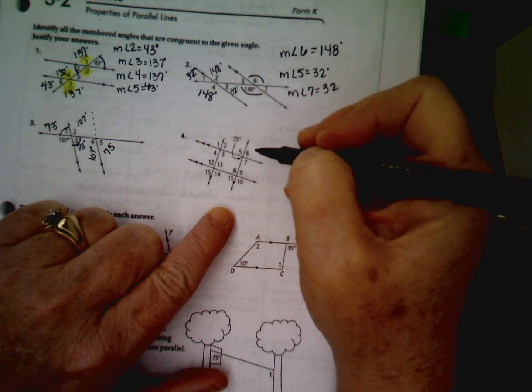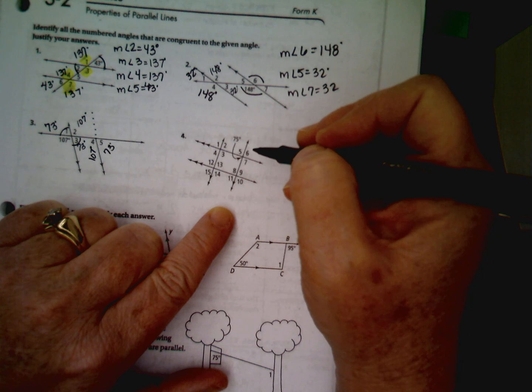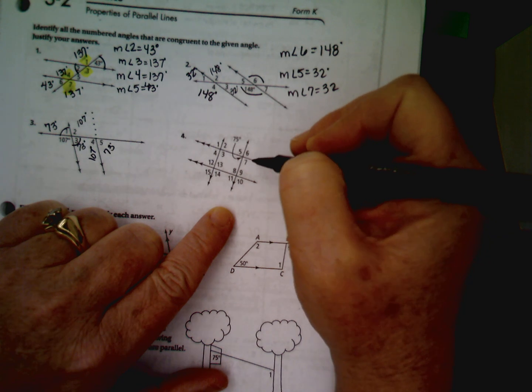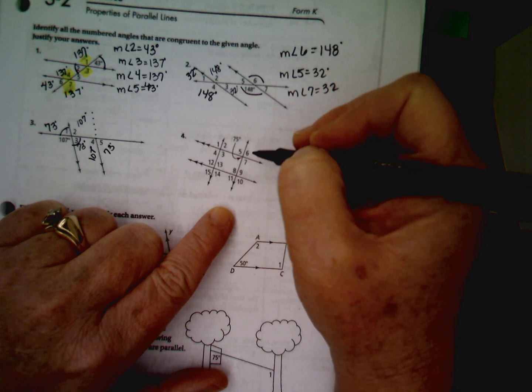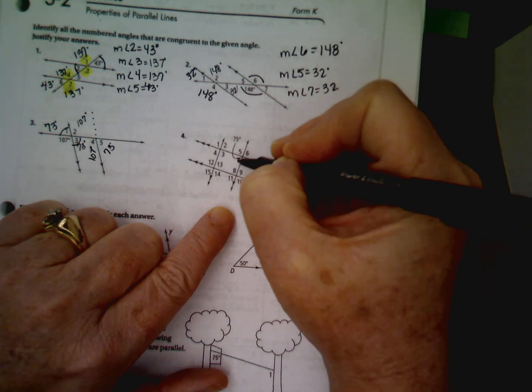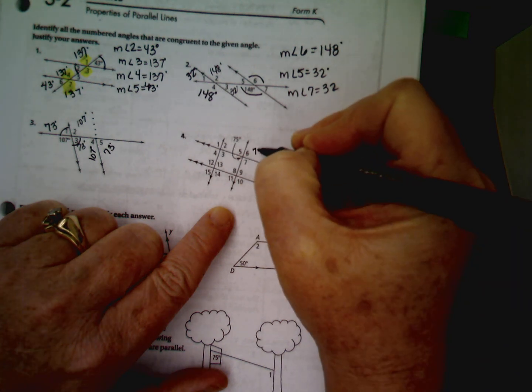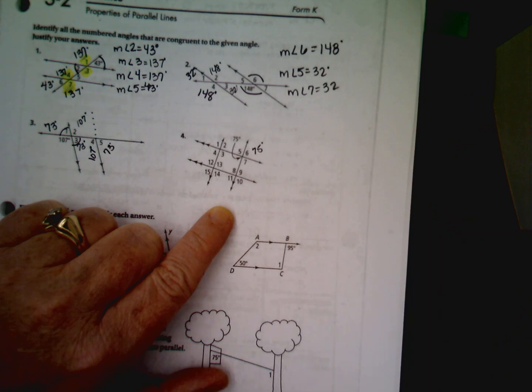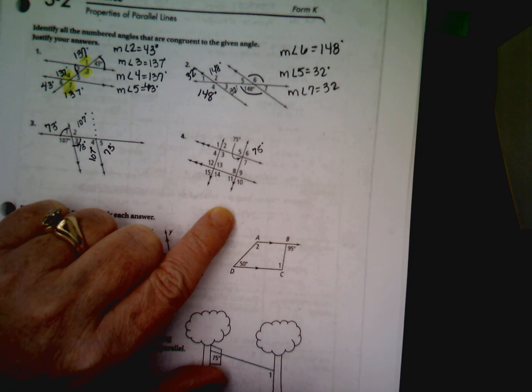Keep thinking. You're trying to get to what number? Oh, okay. So if this is 75, then you're telling me this is 75, right? Because they're vertical. Yes? That's perfectly correct.